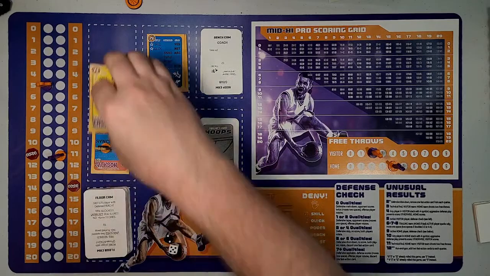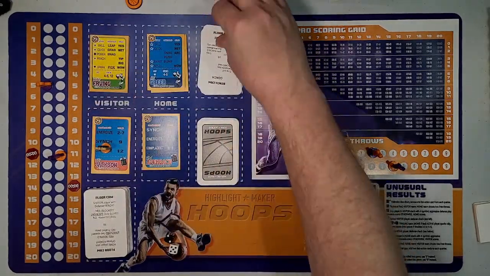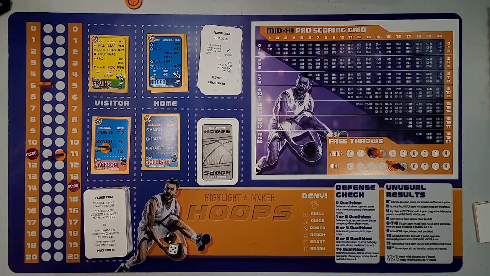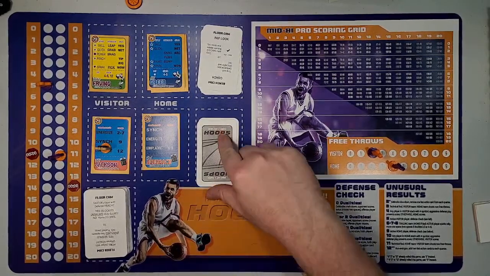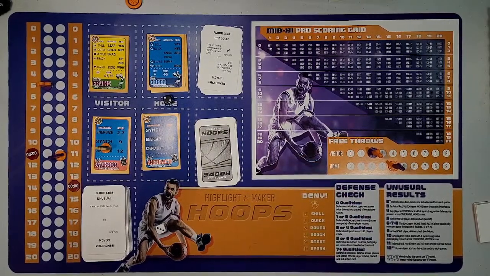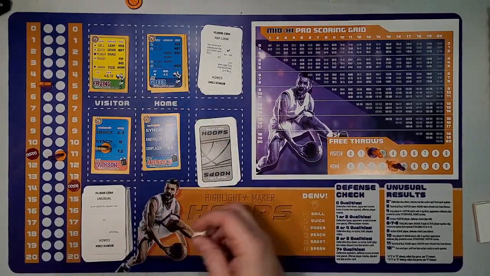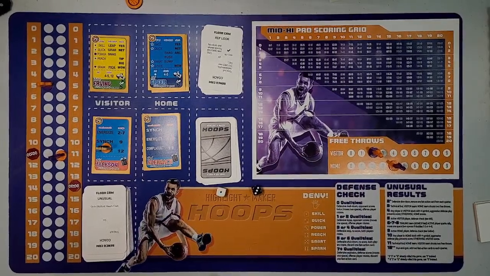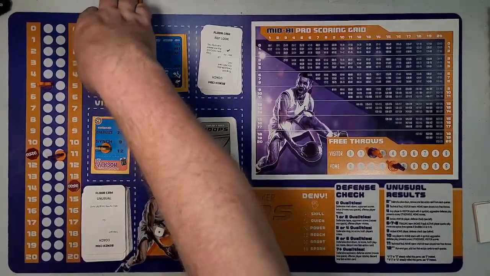Here comes Julius Erving. Ref look. So we got Julius takes the shot, and we're discarding the next fac. 2 shots for Julius Erving. That's a 5, and he clanks it off the rim. And a 4, and he clanks that off the rim.